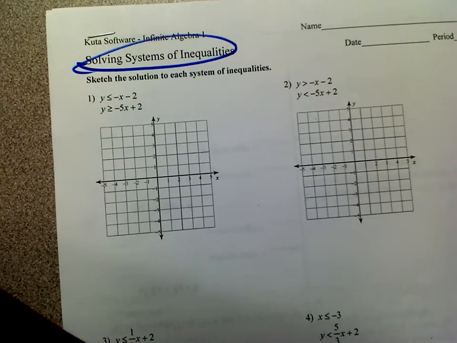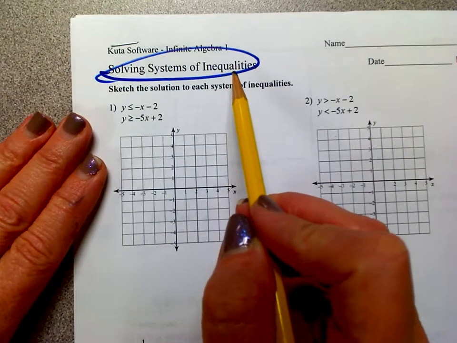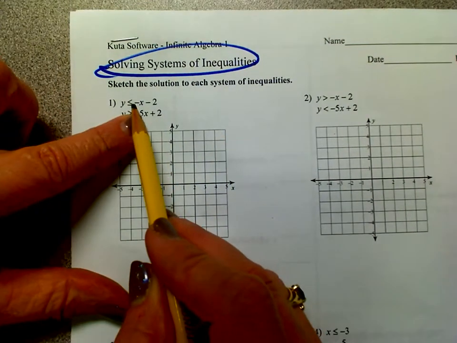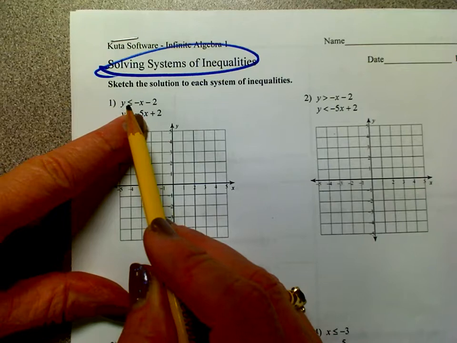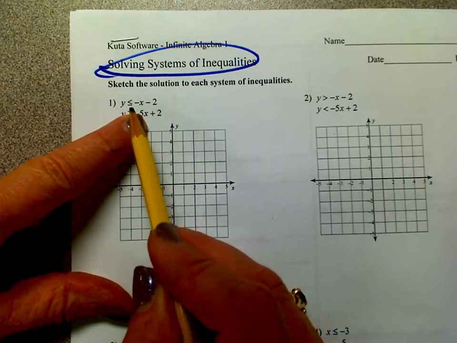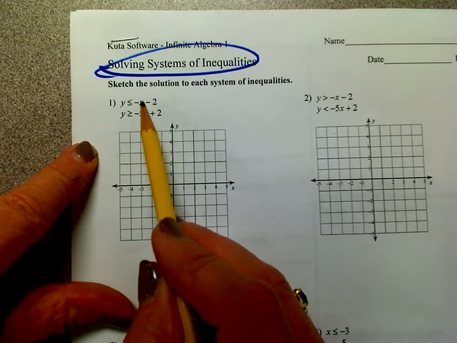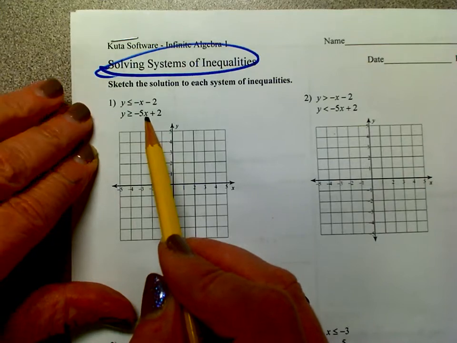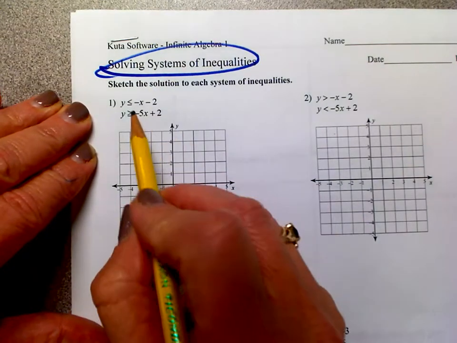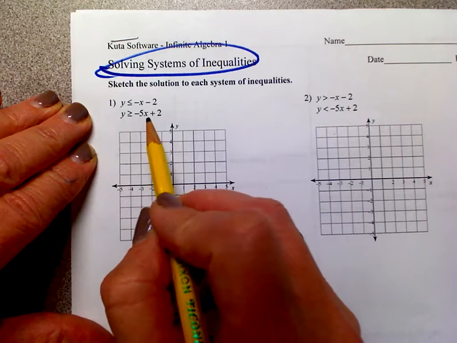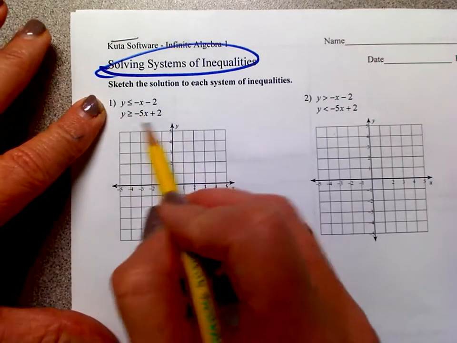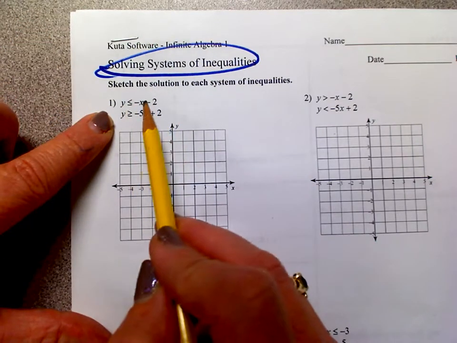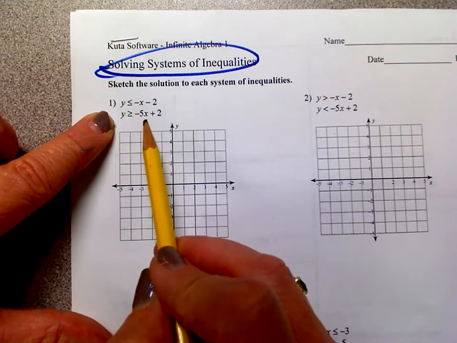All right, this is for Algebra 1. We are solving systems of inequalities today. Yesterday, we only focused on solving or showing the solutions to one inequality. Now you have two inequalities. Just like a system of equations, you have certain numbers that work for both equations. Well, with inequalities, you have certain numbers that we're looking for that will work with both.